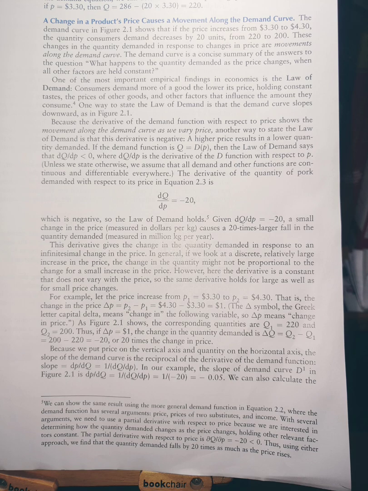A change in a product's price causes a movement along the demand curve. The demand curve in Figure 2.1 shows that if the price increases from $3.30 to $4.30, the quantity consumers demand decreases by 20 units from 220 to 200. These changes in the quantity demanded in response to changes in price are movements along the demand curve.